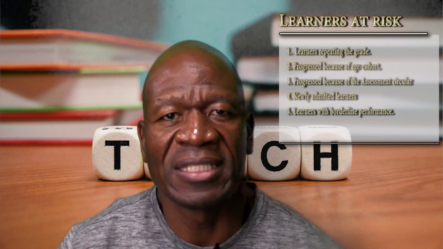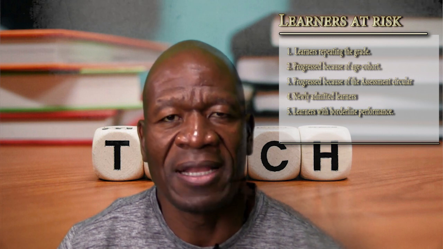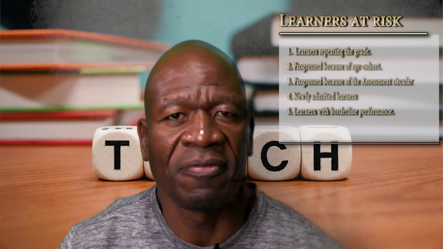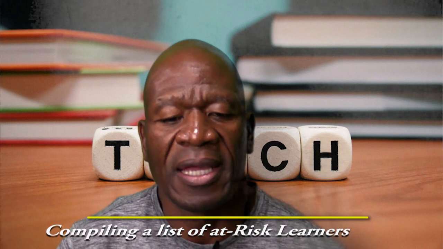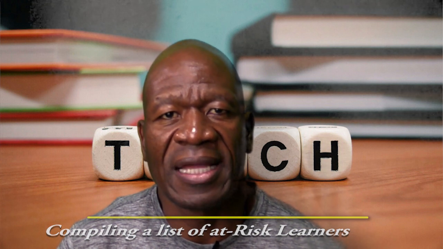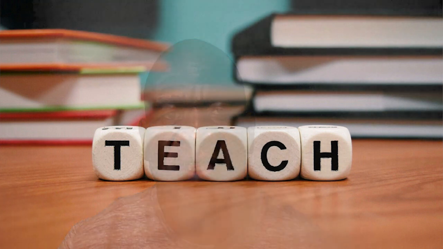So these are the ones that the support plan will have to be developed for in terms of the next grade. In the beginning of the year, the receiving grade teacher or teachers, we expect them to compile a list of those learners at risk so that they know exactly who those learners are and can develop individual support plans which are best suited for them.